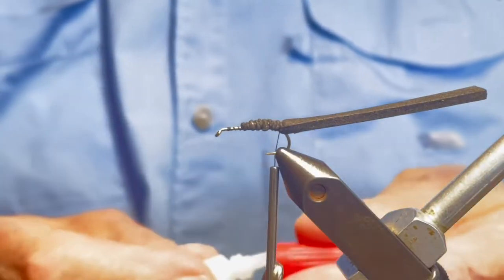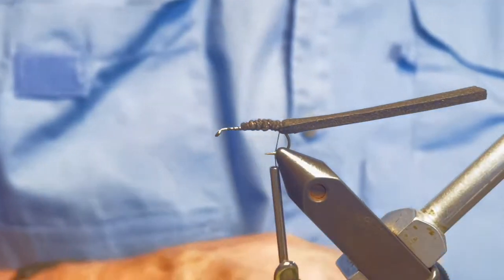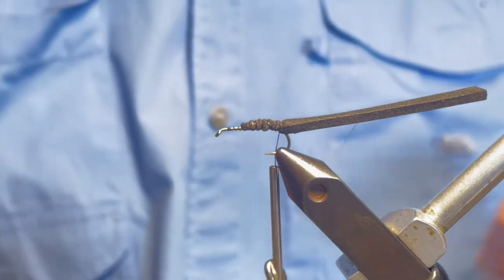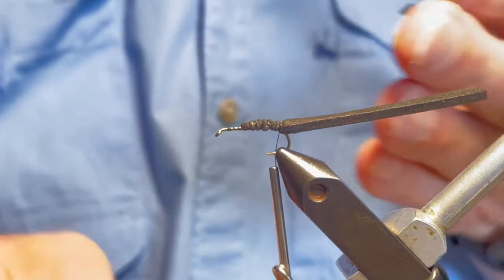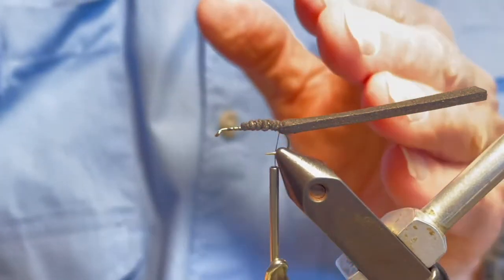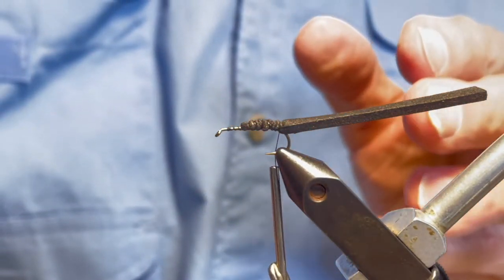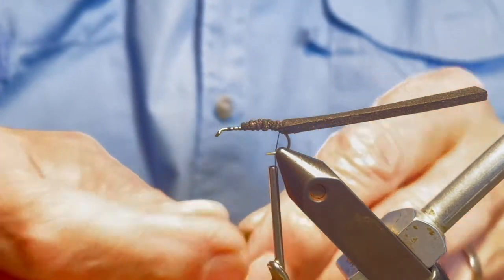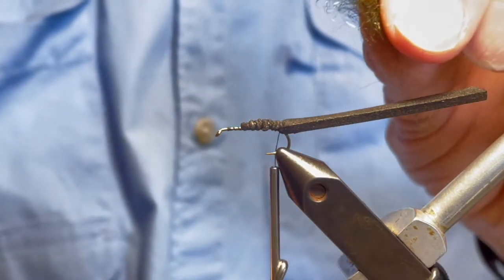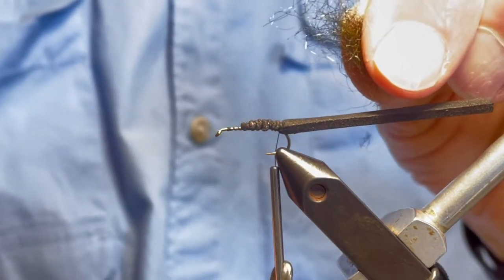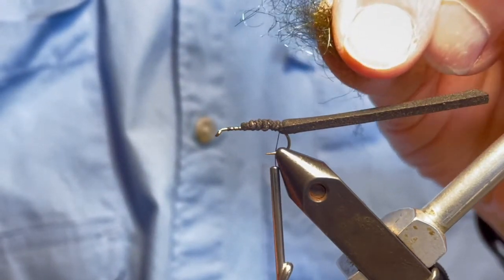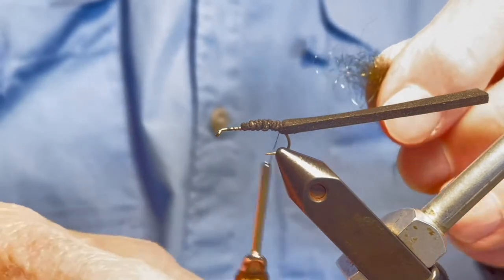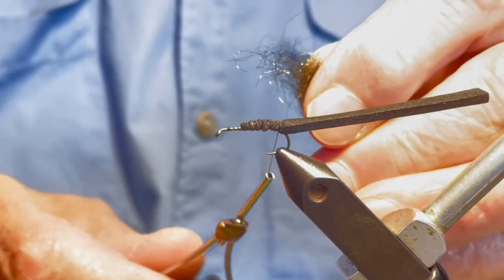So while that's drying, then I will get my dubbing prepared, because I'm at this point on this fly where now we've created a sort of an underbody, but now I'm going to put a little bit of dubbing on, and this particular dubbing is more coarse than what we use for the dry fly, and it also has some antron fibers in it, which is going to give it the underside of this fly somewhat of a glistening effect.